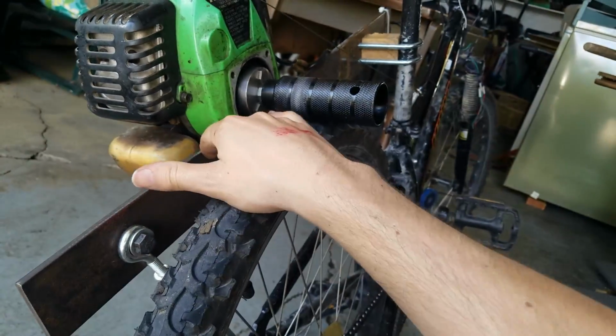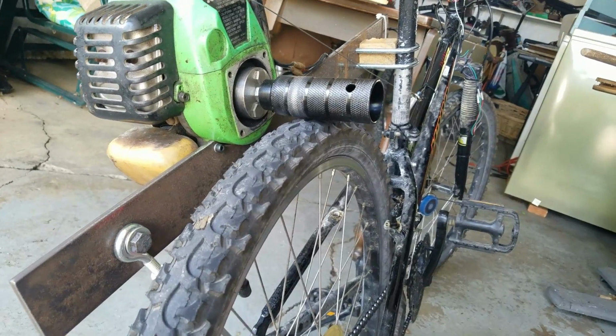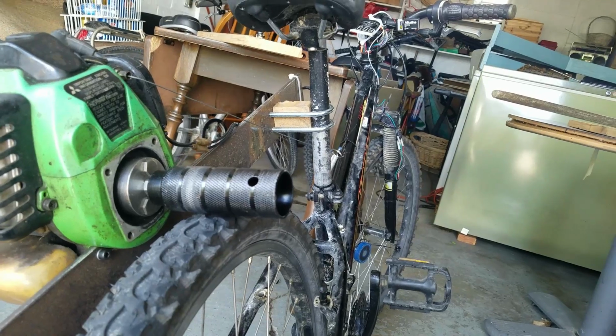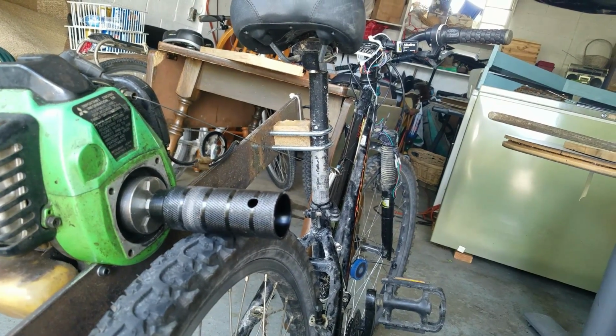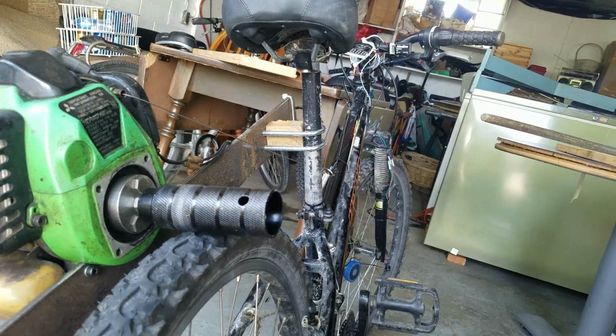There's a little arc cut out of it. We used a bandsaw and a grinder to make sure the motor will fit right in there. And then up here we have the U-bolts, which I really like because we didn't have to do any drilling or welding. The U-bolts allowed us to get a clean connection, and it's nice and tight and secure.